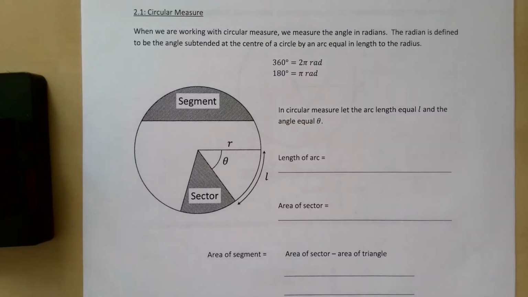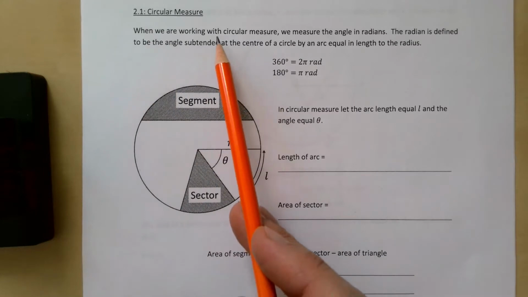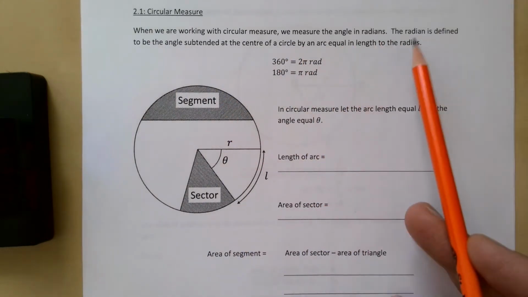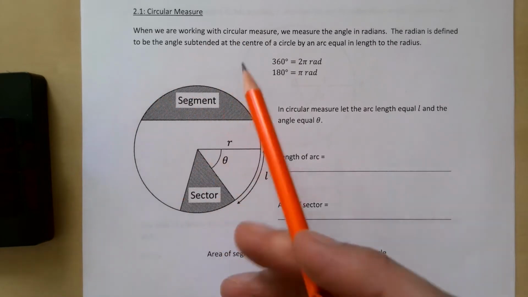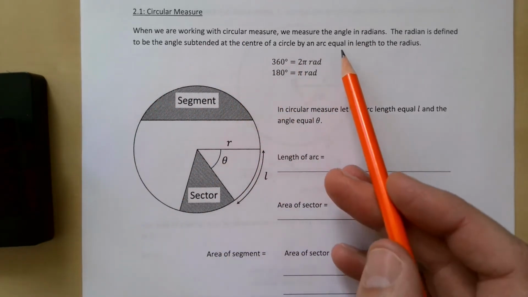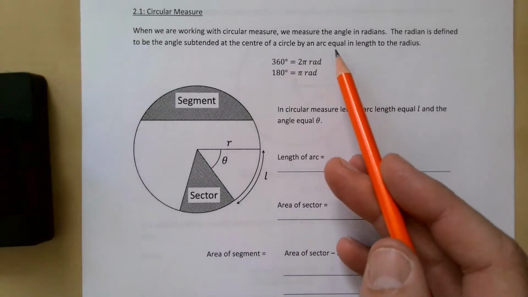This is our video on A2 Pure and its circular measure. So it's our introduction to radians. When we are working with circular measure, we measure the angle in radians. A radian is defined to be the angle subtended at the center of a circle by an arc length equal in length to the radius.